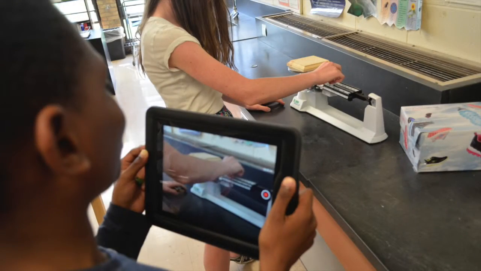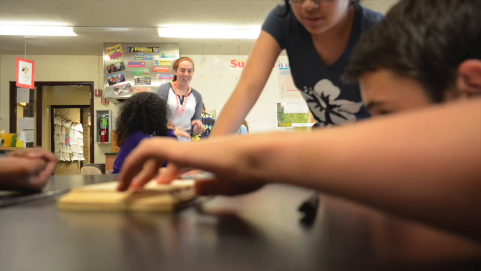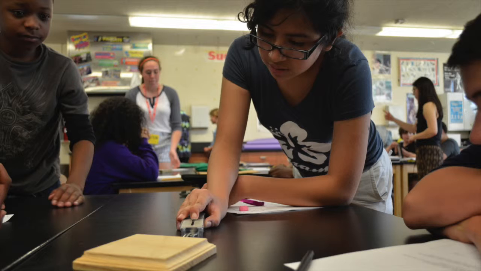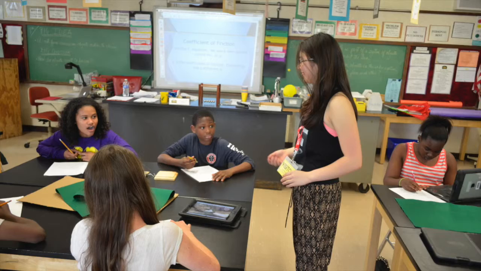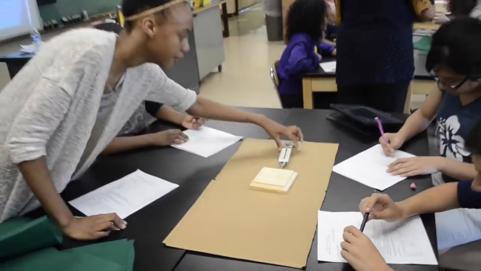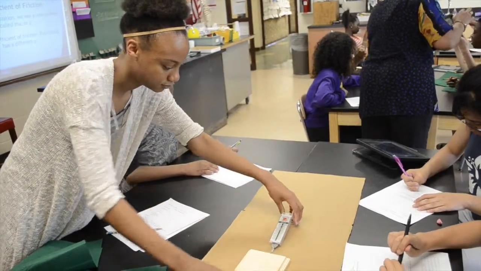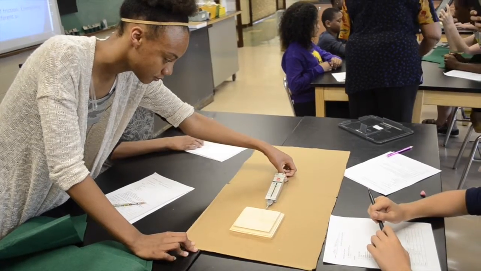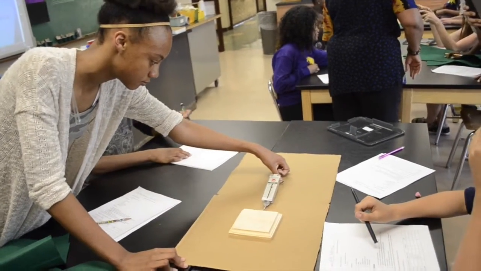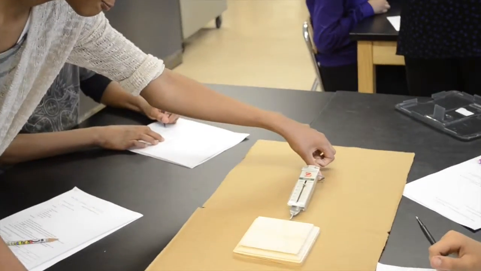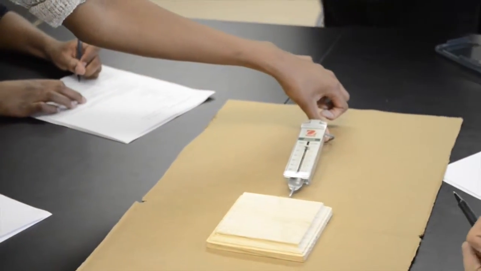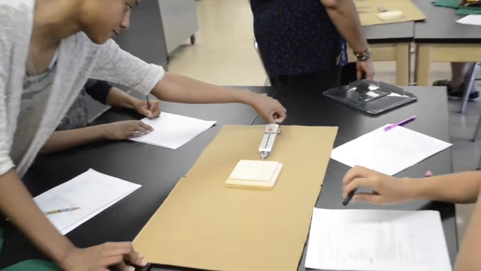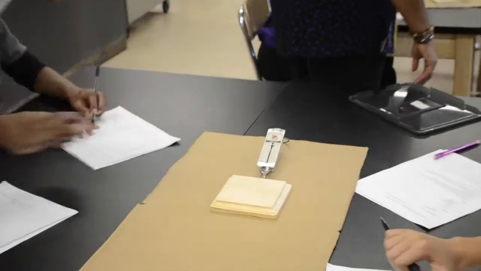We're trying to understand the coefficient of friction, something they won't get until high school. But using the Newton meter and the different surfaces, I think, gave them an opportunity to understand how scientists conduct experiments. They had to move the block, record it in a data table, and get the best average they could. In addition, plugging their data into the formula was great because they had a chance to use their math skills in manipulating algebraic equations.